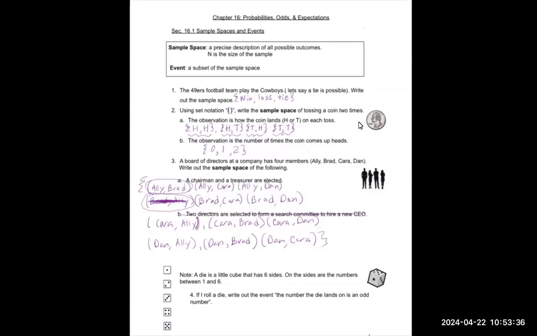So I have Allie, Kara, so I find where Kara, Allie is, and I erase that because we don't need the opposite order. Then Allie and Dan: it's listed Dan and Allie down here, so I'd erase that. Then Brad and Kara. Do I have Kara and Brad somewhere? Yeah, I have it right here.